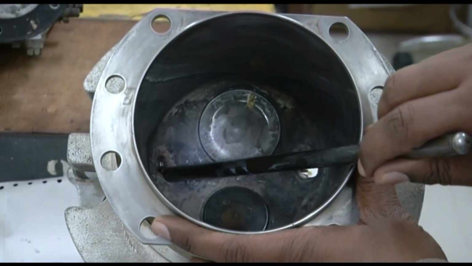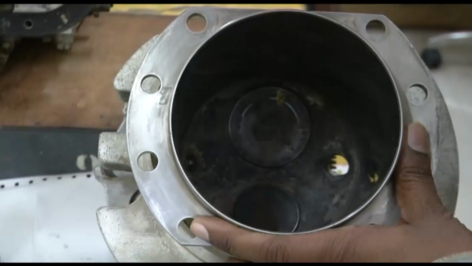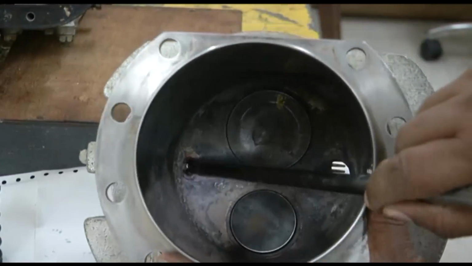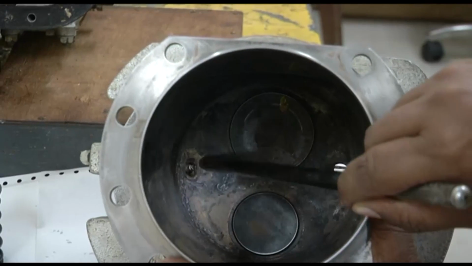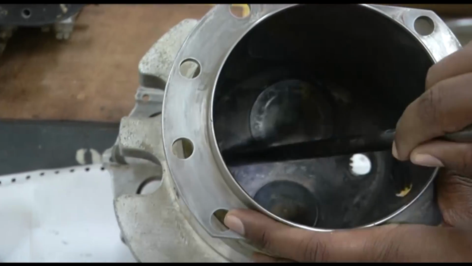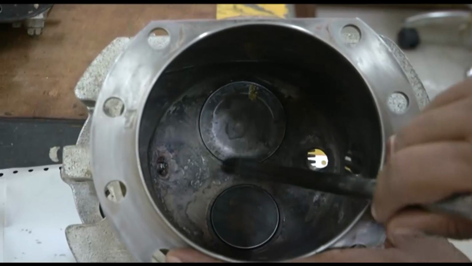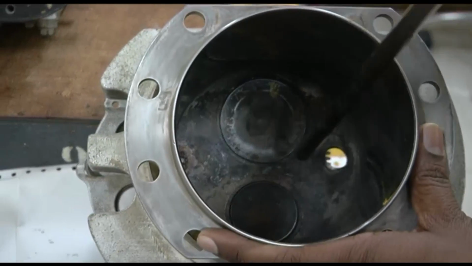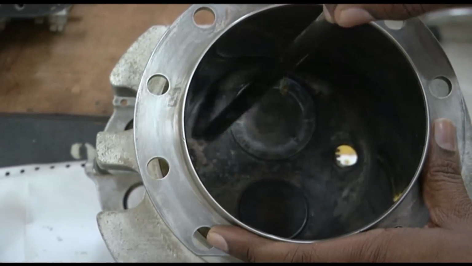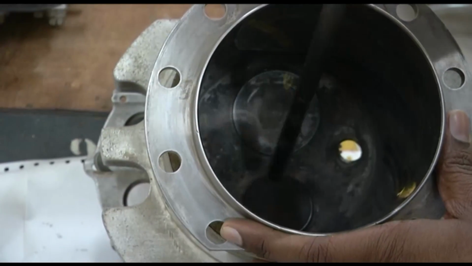This area is where your spark plug is attached. On this spark plug you can see the electrode inside here. This is the place where the spark comes out, where the ignition takes place. The spark ignites the fuel air mixture. This is the area on top of the piston where combustion takes place in the cylinder head.